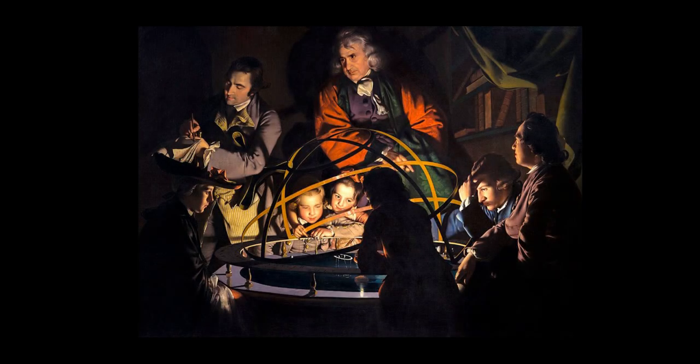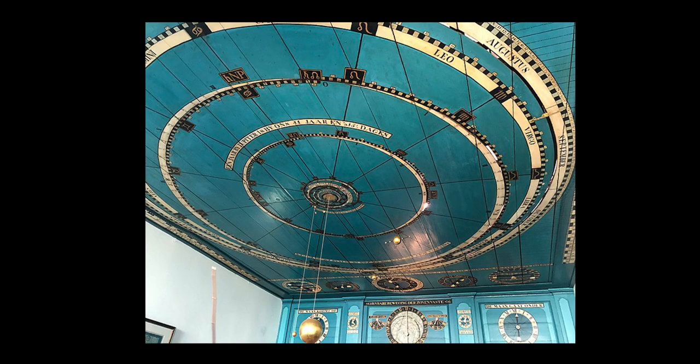No, what we were going to come up with was something more simple, but hopefully just as engaging. Now, orreries have been used for centuries to describe to lay people the operations of the solar system. Here is a painting of a very early version. And here's a version which was erected on the ceiling of a French palace from around the 1700s. This is where I took my inspiration from.